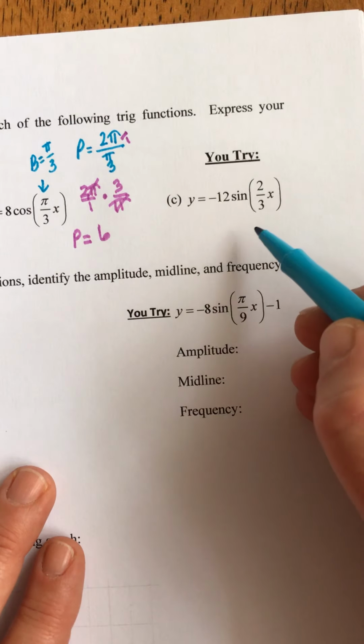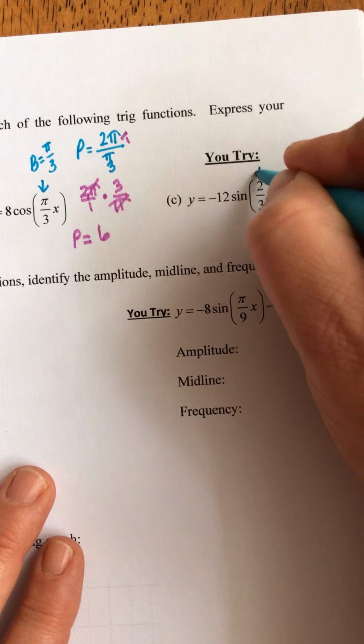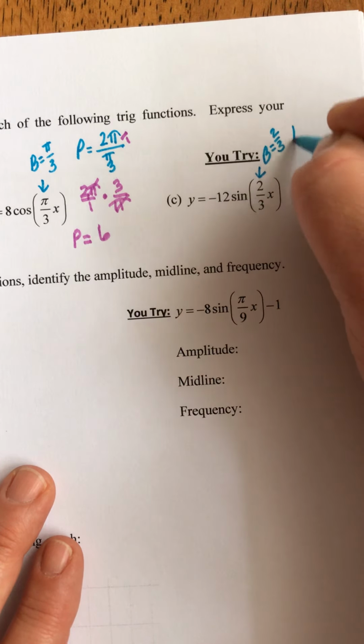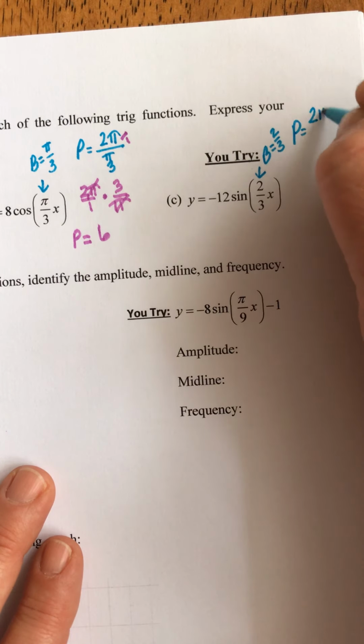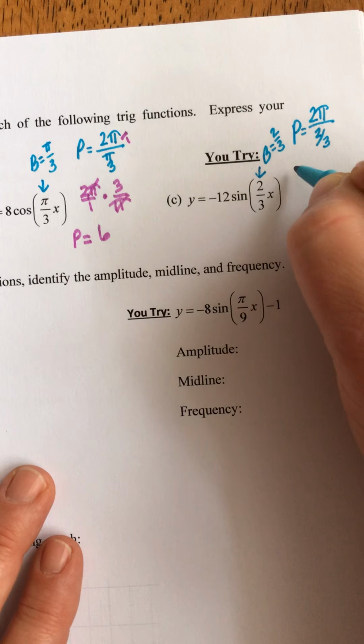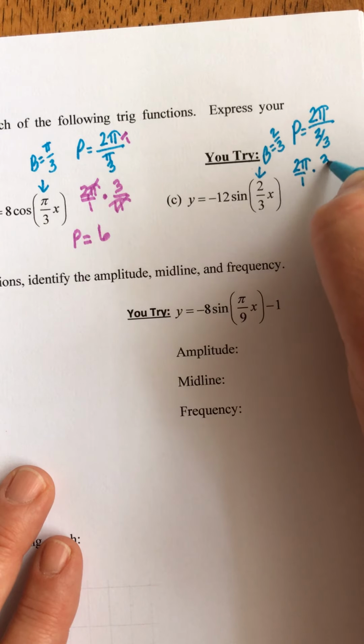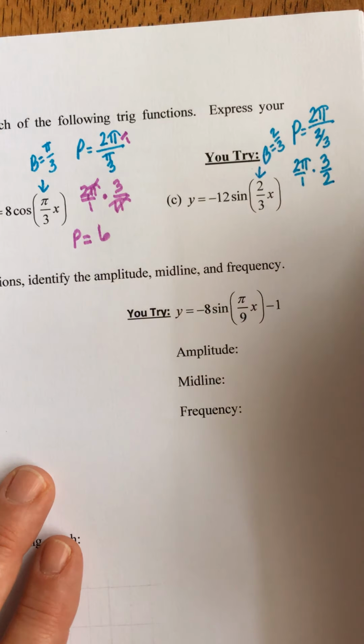All right, so for this one, my B value is 2/3. So my period would be 2 pi divided by 2/3. Keep the numerator and put it over 1. That'd be 2 pi over 1 times, flip the denominator, 3 over 2.